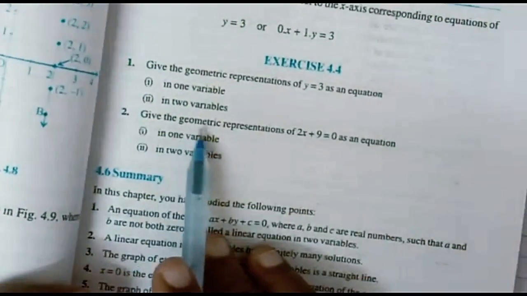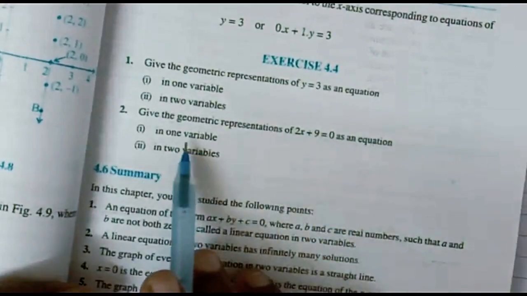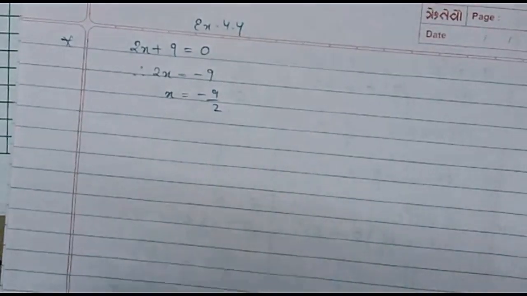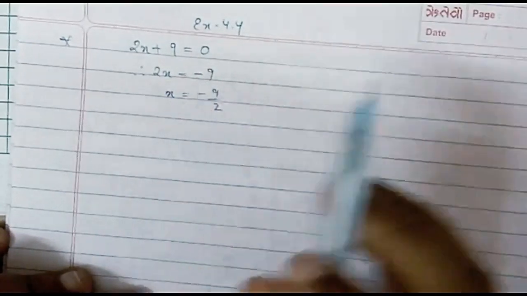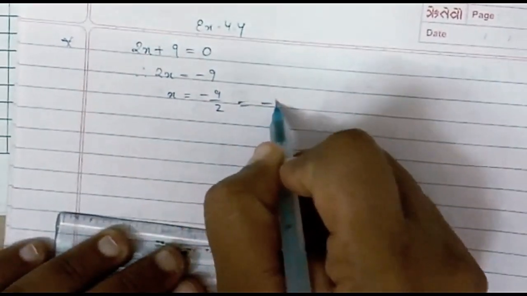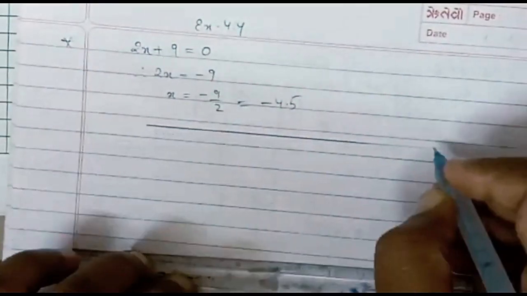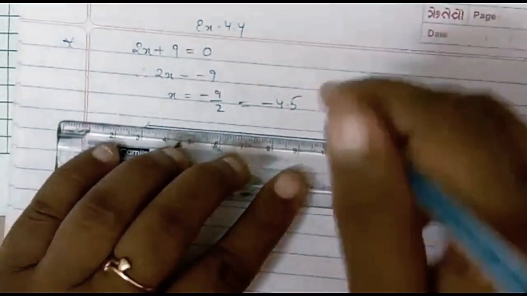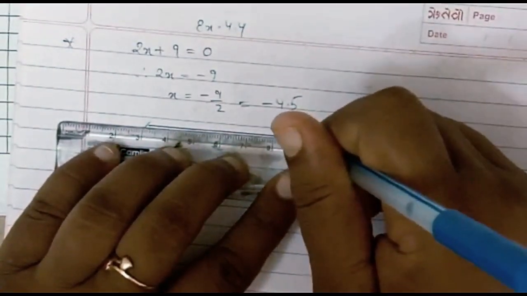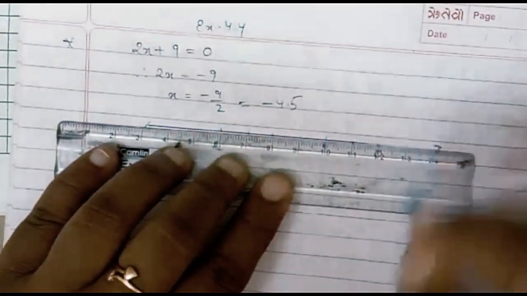Now let us see what this question is. Give the geometric representation of 2x plus 9 is equal to 0 as an equation in one variable and two variables. That means we are going to present it on a single line as well as on the graph paper. So 2x plus 9 is 0. So 2x will be minus 9, x is equal to minus 9 upon 2, which is actually minus 4.5. So you can simply draw one straight line, right? Take 0. You can take a gap of 1 centimeter each. Okay, minus 1, minus 2, minus 3, minus 4, minus 5. No need to write too much. Okay, so let me write the numbers here.